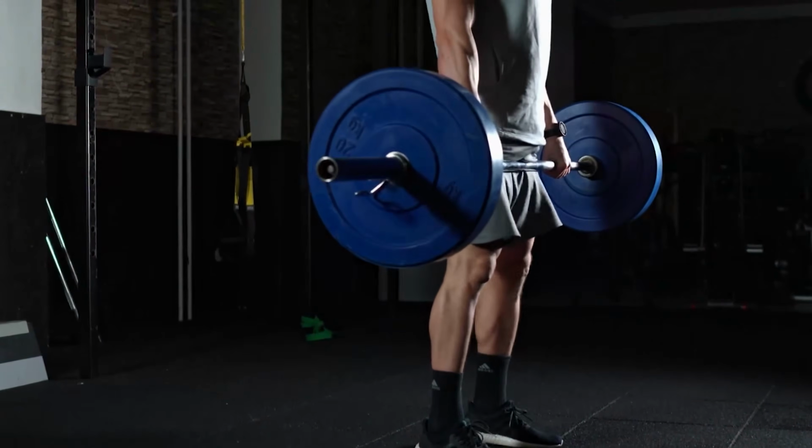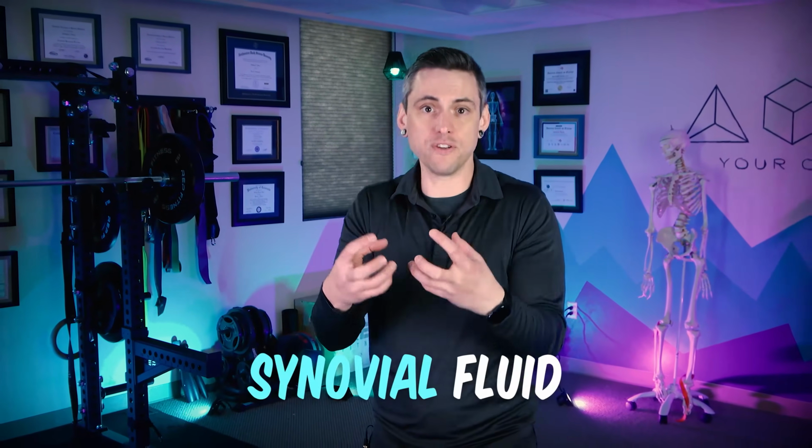Well, duh, exercise. Motion is lotion. Movement literally lubricates the joints by stimulating the synovial membranes around the joint capsules and produces more synovial fluid and pumps fluid in and out of the joint space. Motion is literally lotion for your joints.